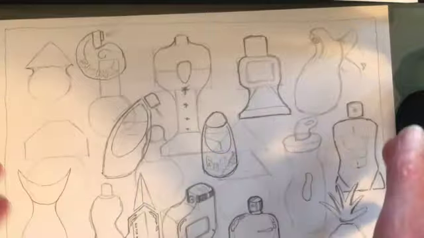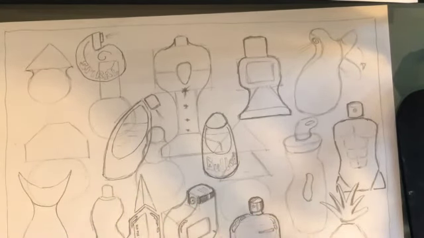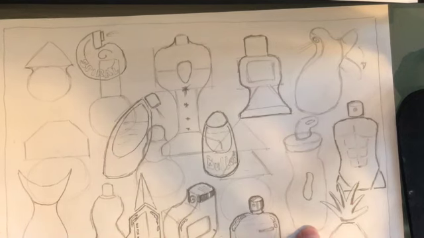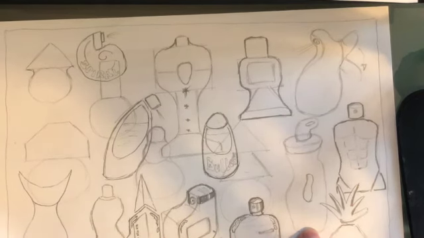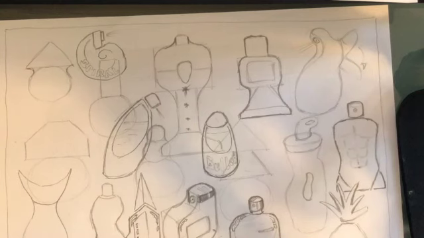So these are what we call in design initial ideas, your first ideas. But what designers have to do is look at this and think, right, which ones do I want to take further? Which ones do I like the look of? Which ones could be developed further into a final product?